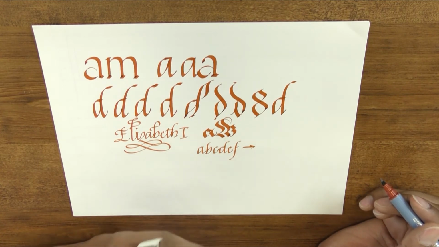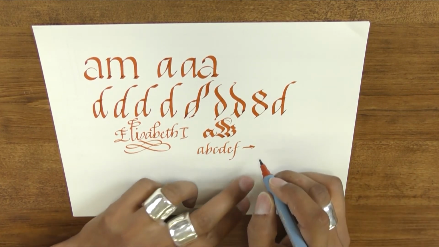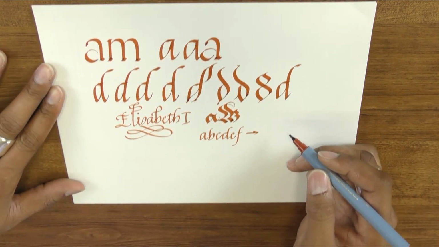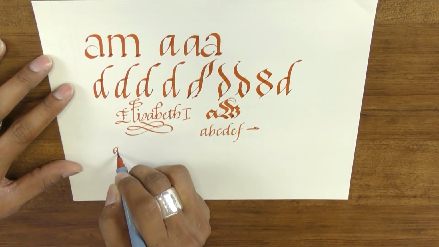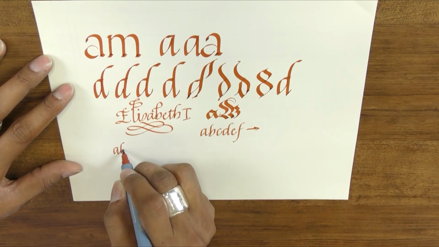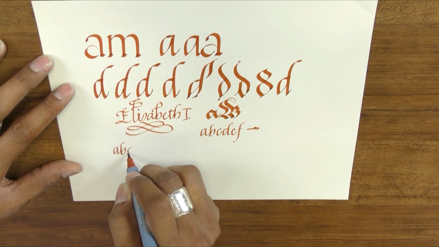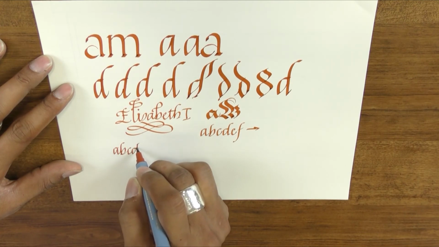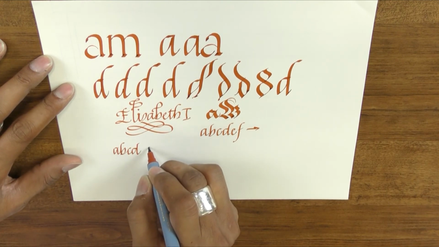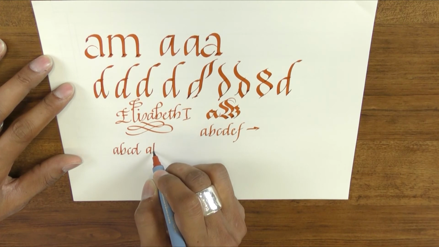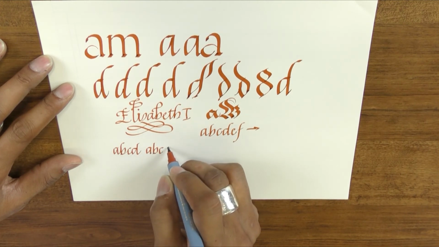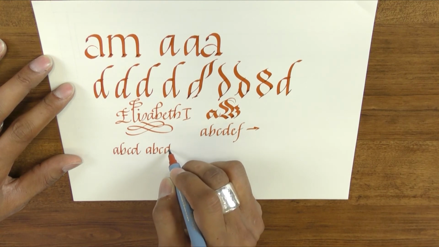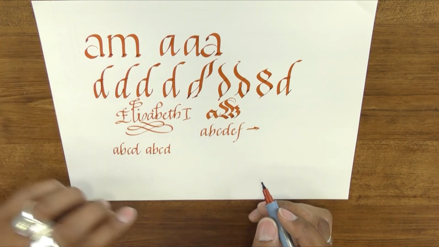Now, there's a lot that's possible with this script. You can have an upright version, as I do, which is connected, or you can have an upright separate version where the ligatures are not so long, so they don't really connect.